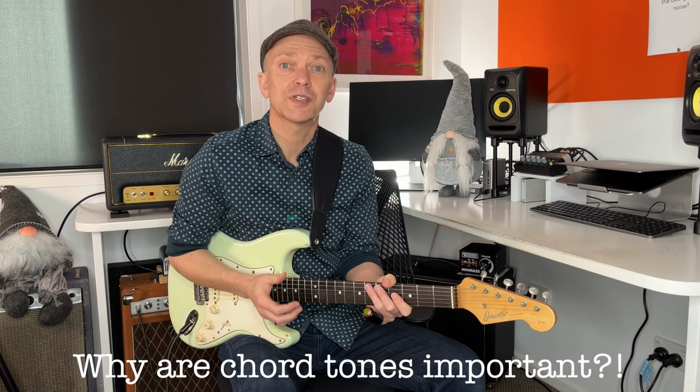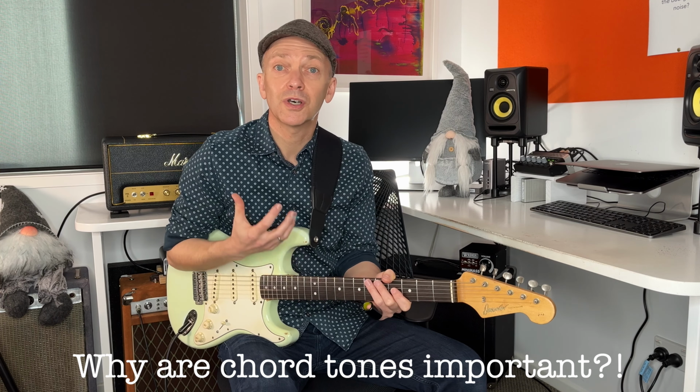So why are they important? Well, they spell out the sound of the chord, and it means that if you're targeting chord tones and referencing those, you're getting the most out of the chord progression.